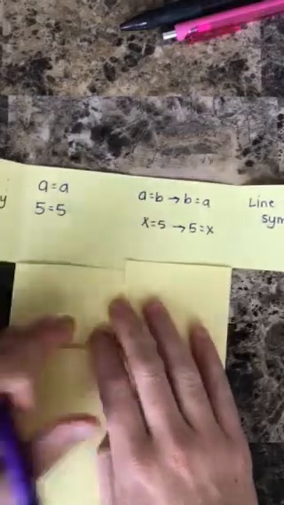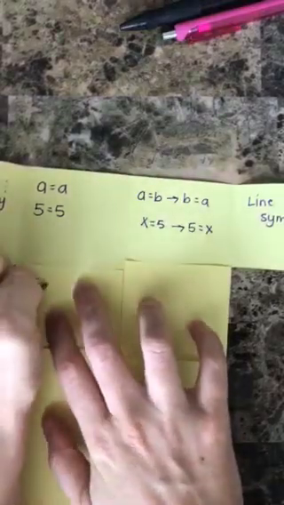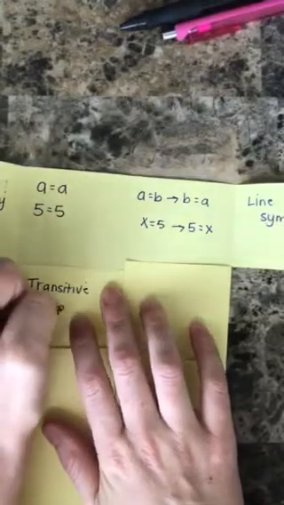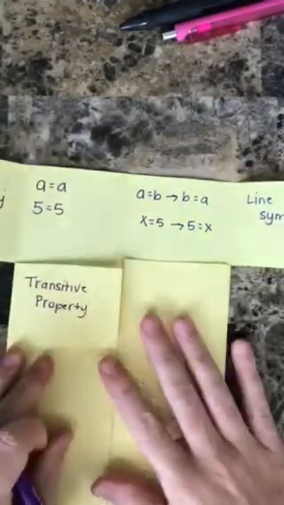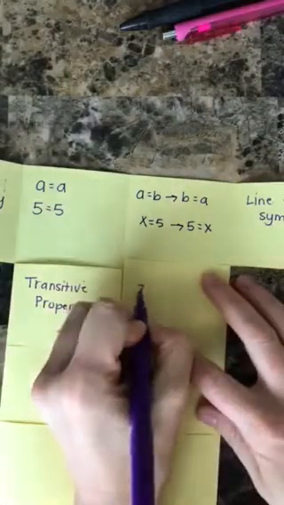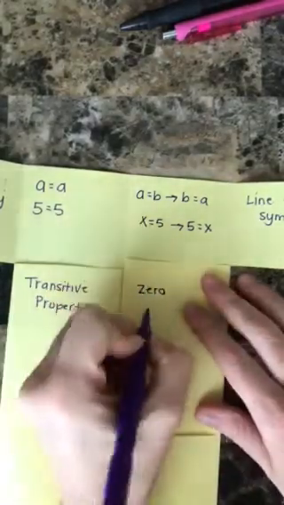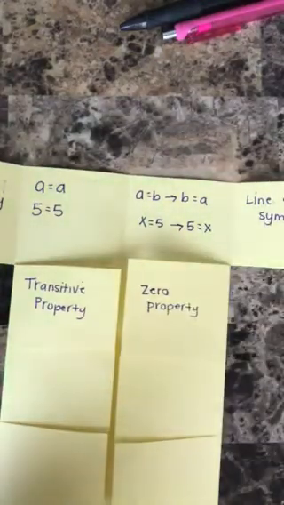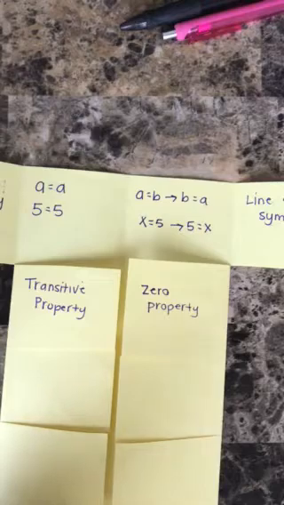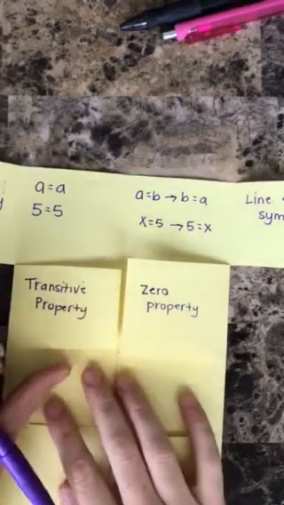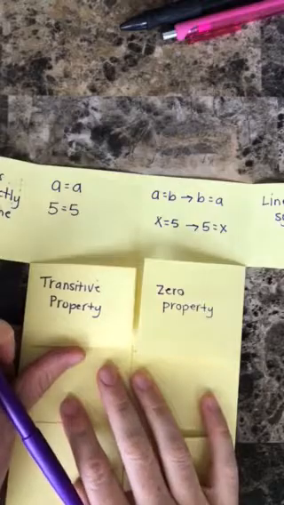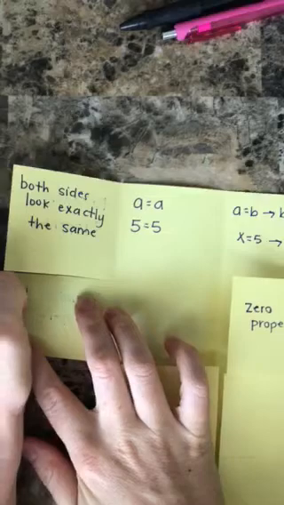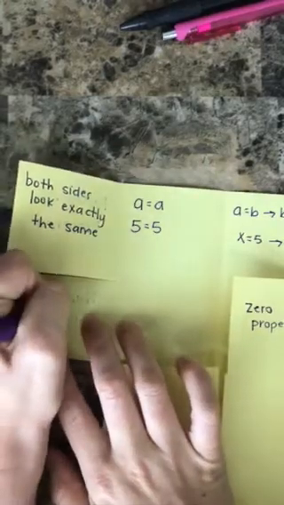Okay, I'm going to keep going over here. Now this is going to be the transitive property. And then while I've got this open, I'm going to say 0 property here. Give you a second to write those down. All right, the transitive property is not one you see super often in algebra. Again, it's way more common in geometry. The transitive property is the one with the middle piece.